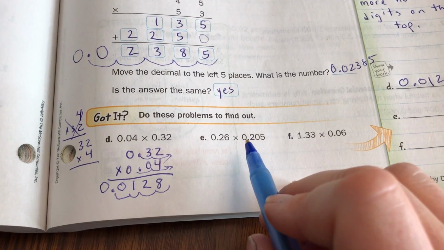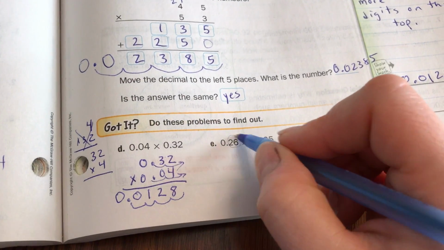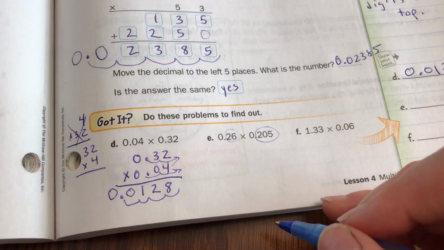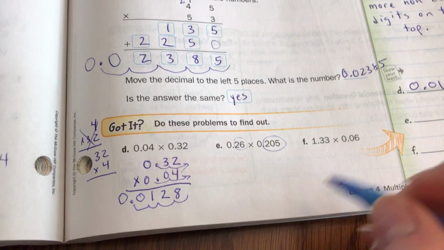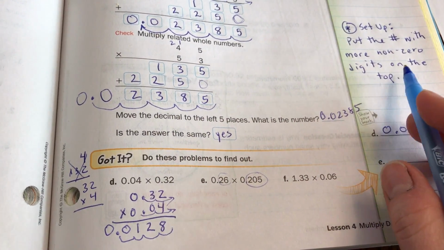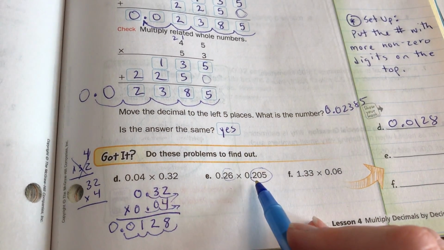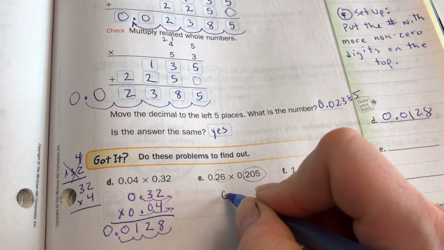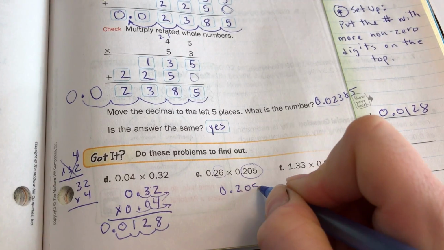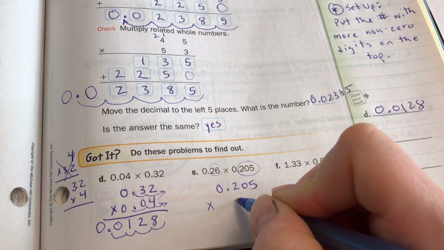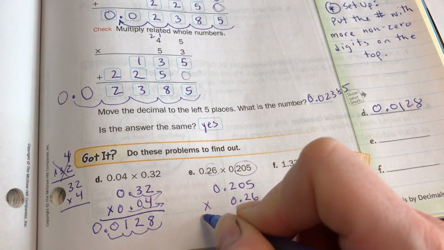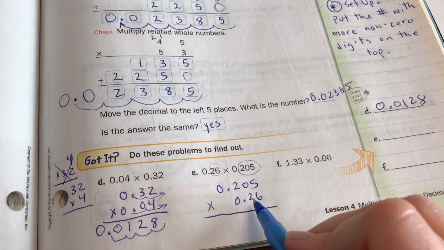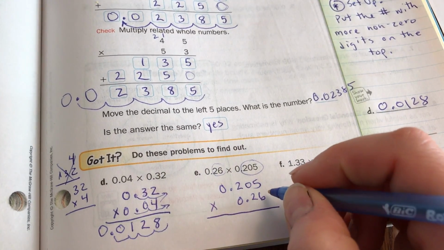Okay, how would you set this one up? Think of it as 26 times 205. You want to put the number with the more non-zero digits on the top. Look at 205, 26. I would put that 205 at the top, and think of it as multiplying 205 times 26.